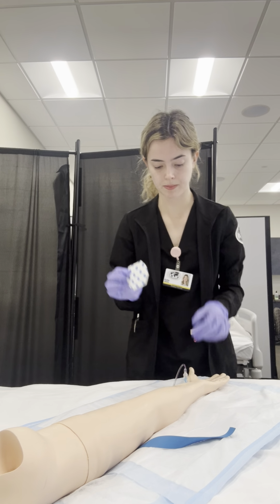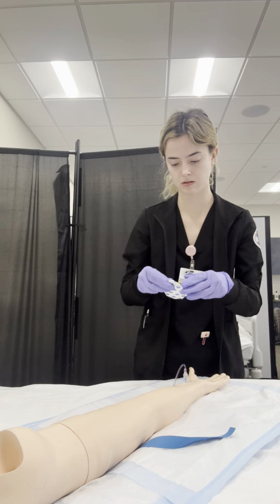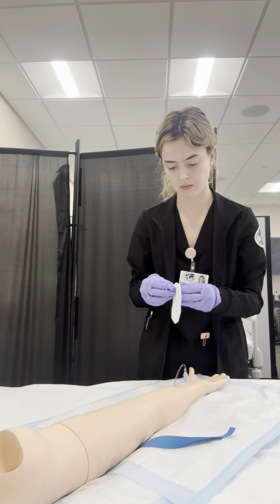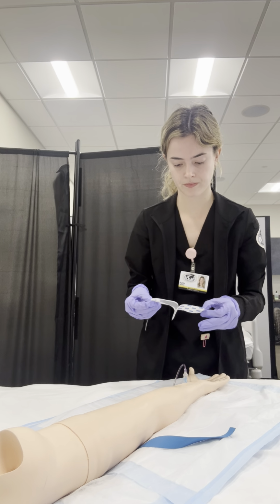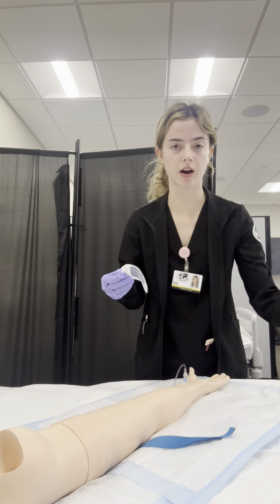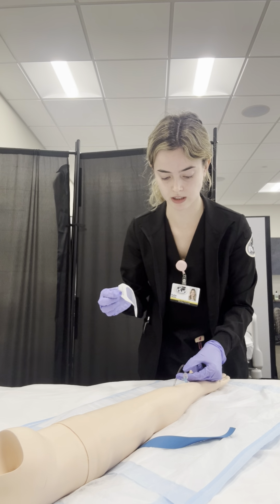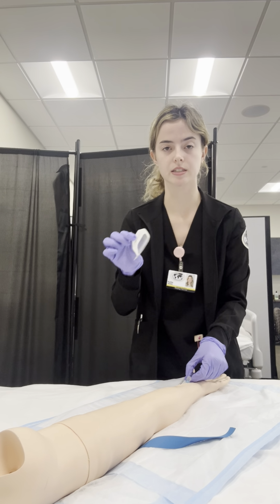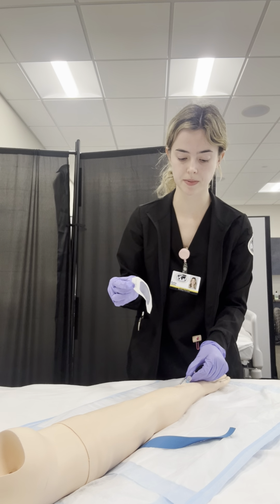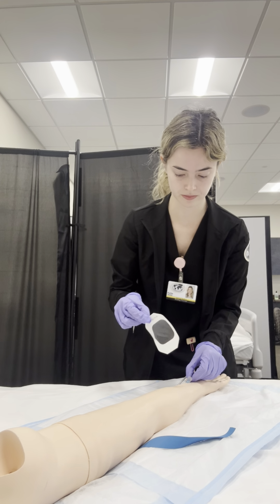So I'm going to take my transparent dressing and I'm going to apply that over top of the insertion site. I want to make sure that I can still see the insertion site, but that it is completely covered.